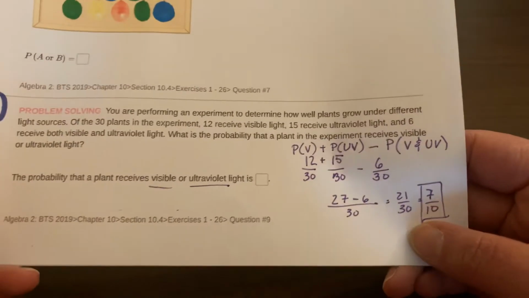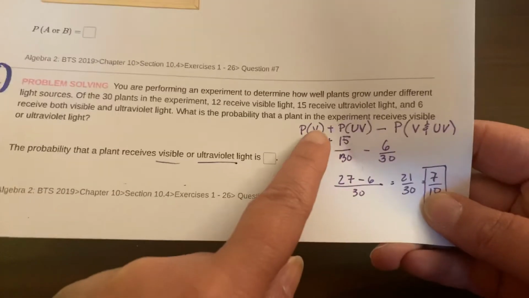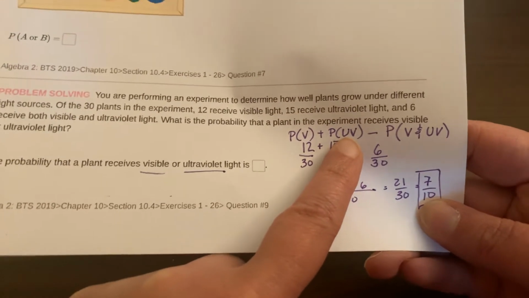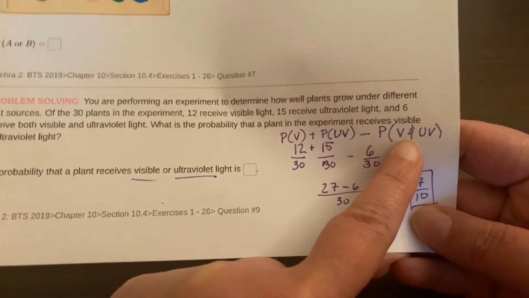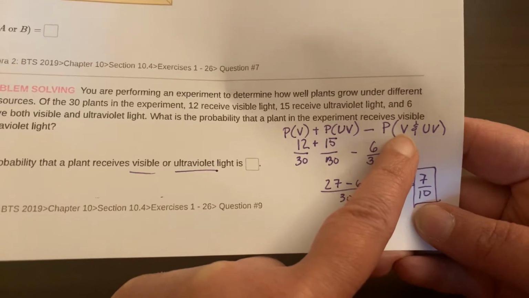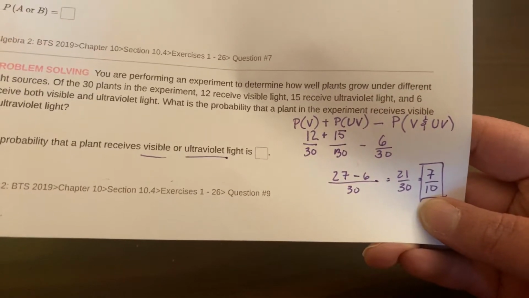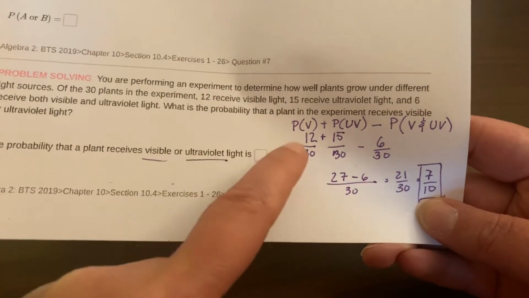So what we need to do here is the probability of visible plus the probability of ultraviolet minus the probability of both visible and ultraviolet. And so the visible was 12 out of 30.